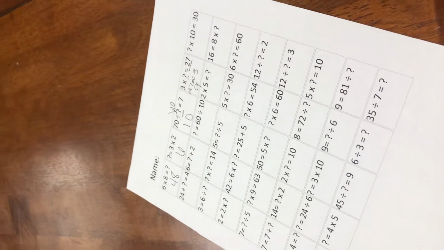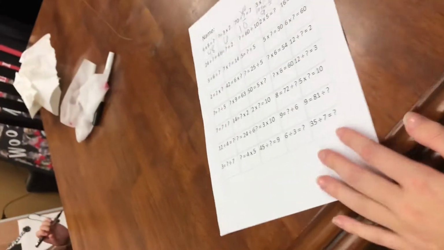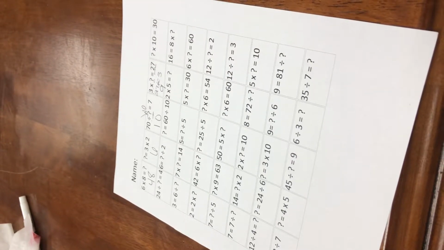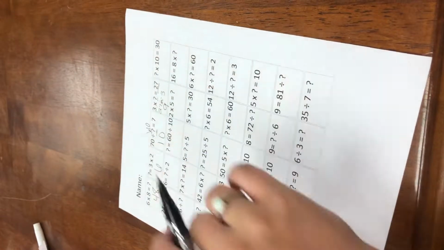So if I take a look at my lesson plan, after we finish this sheet, we will take a couple minutes to go over it, and I will let you ask me any questions. But we're going to finish going over it, okay?